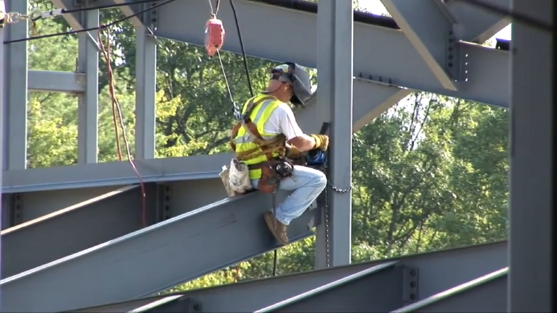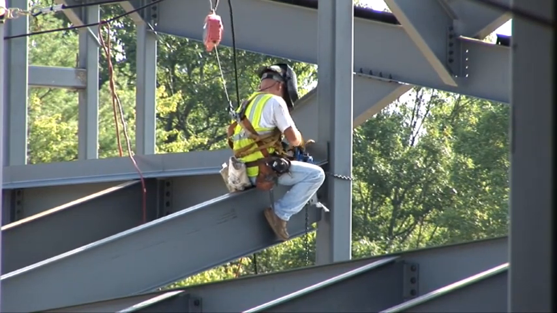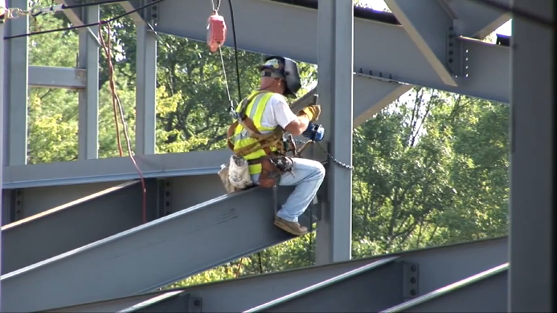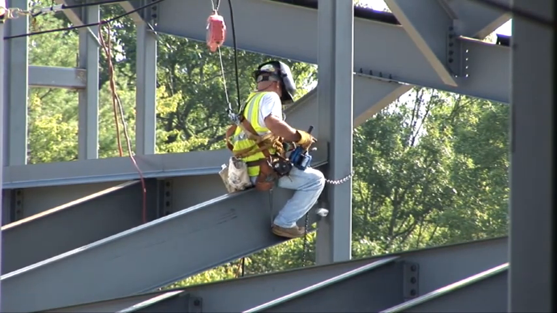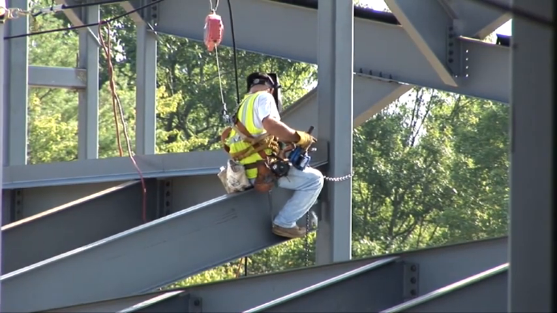Construction employers are mandated to protect employees from fall hazards and falling objects whenever the employee is 6 feet or more above a lower level or exposed when working under a level that is 6 feet or more above the working level the employee is on.